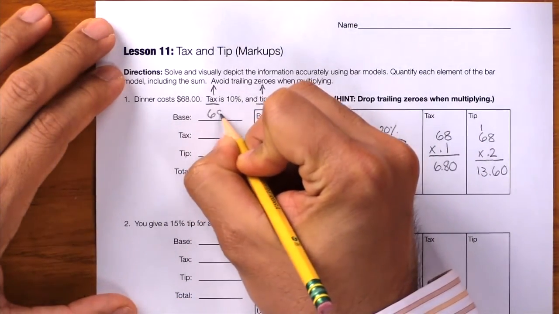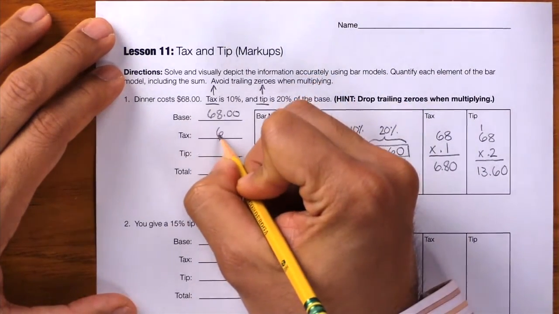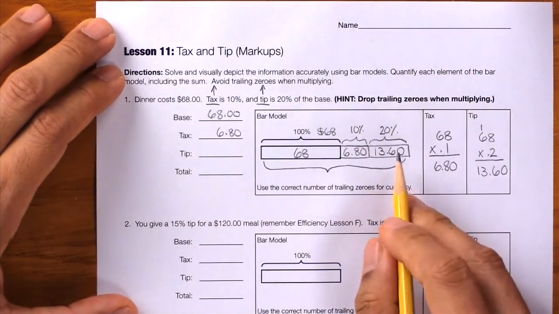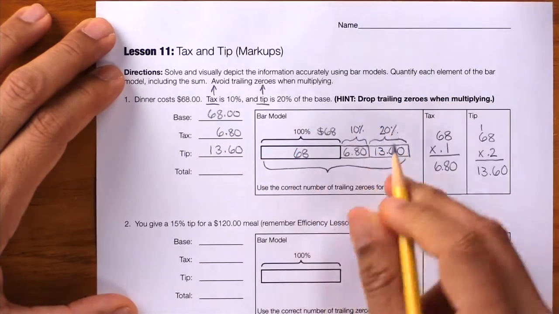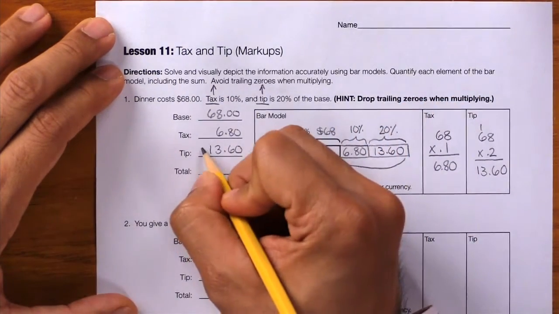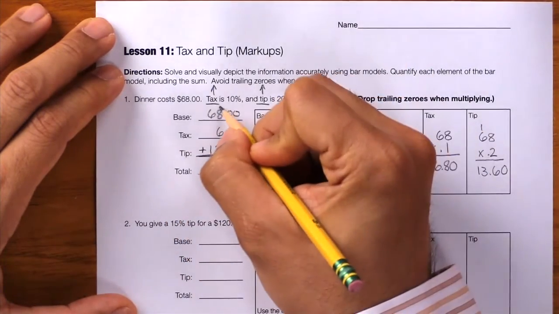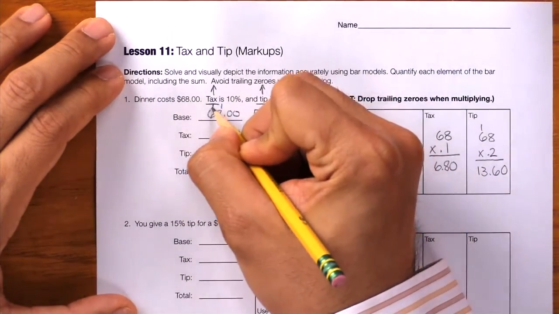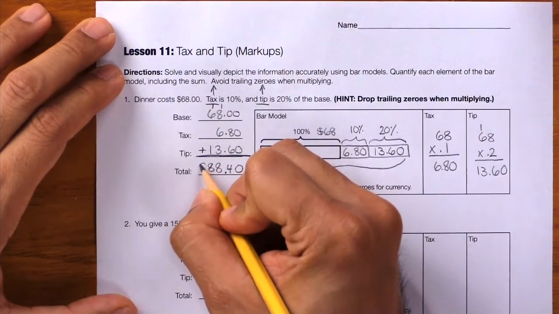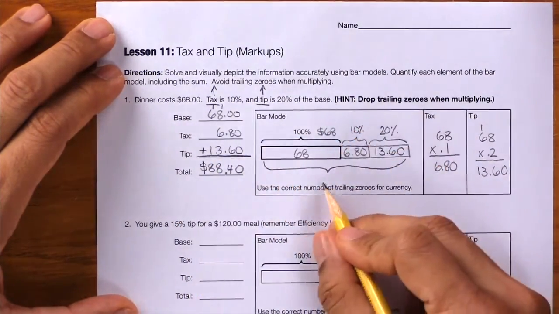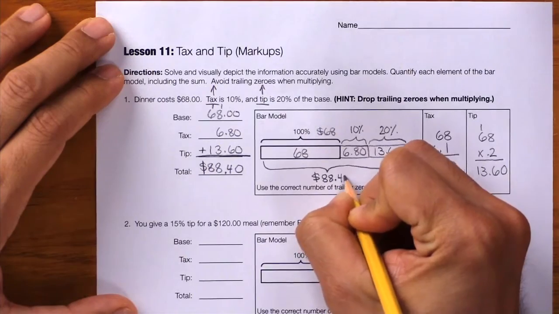Here is $68 for the base. The tax was $6.80. Tip was $13.60. And we're going to add all of them up together. So let's do the work. And here we have our answer of $88.40. I'll add the dollar sign here. And write that amount right here, $88.40.